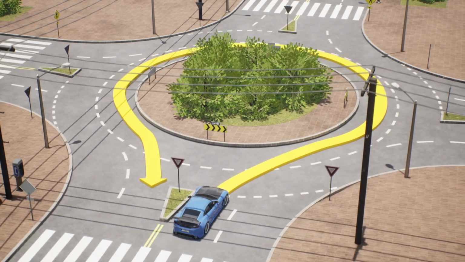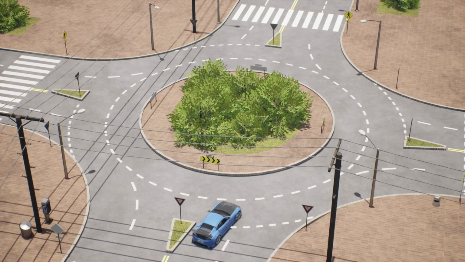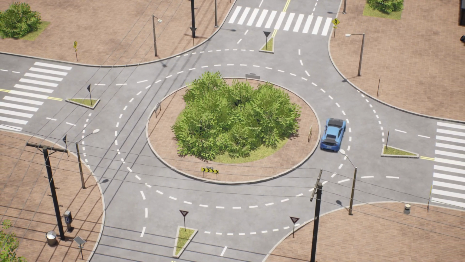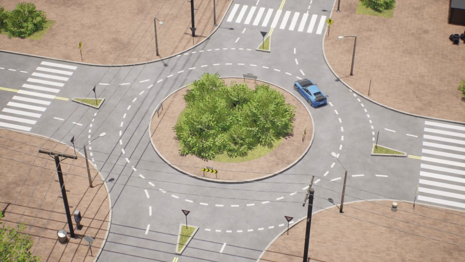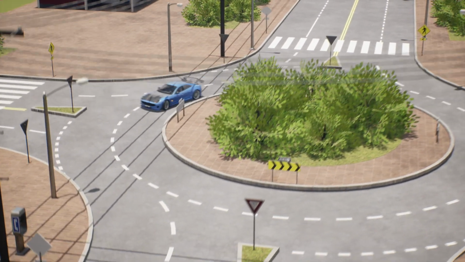When performing a U-turn, enter from the left lane and maintain your left turn signal throughout the circle. Signal right when exiting.